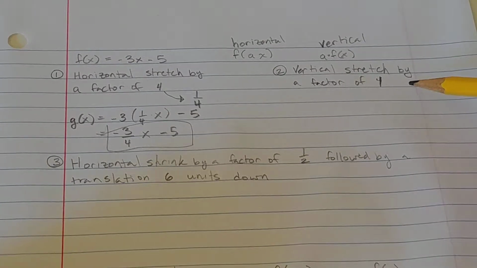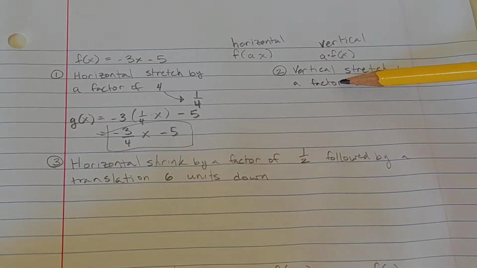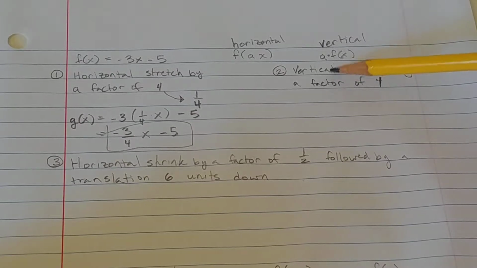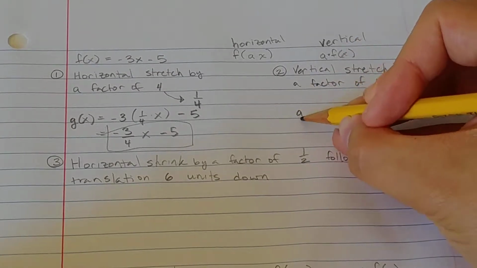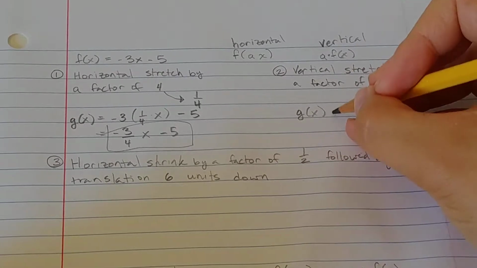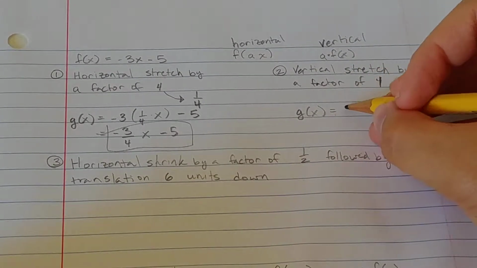Now, vertical stretch by a factor of 4. Same thing here. Before it was a horizontal stretch, this one's a vertical stretch. Vertical, it is what it sounds like. You just leave it as it is. So here we're going to be multiplying by 4. So g of x equals, and because it's vertical, we want to multiply the whole function.